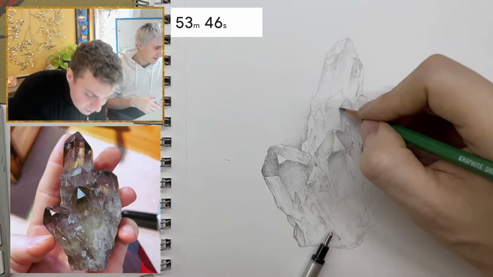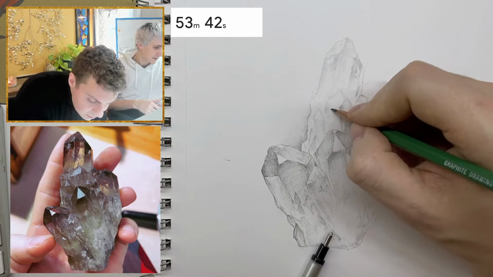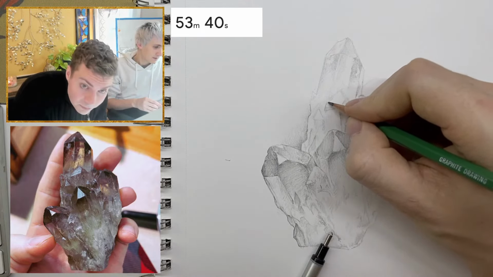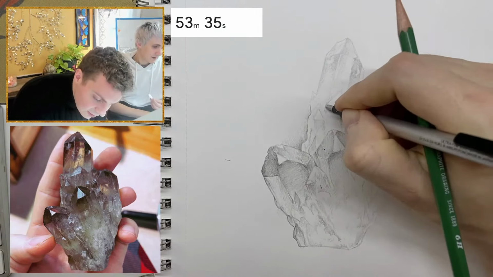Oh, this crystal I'm gonna redo here. See, and since I kept the line so light, it's really easy to edit on the go.